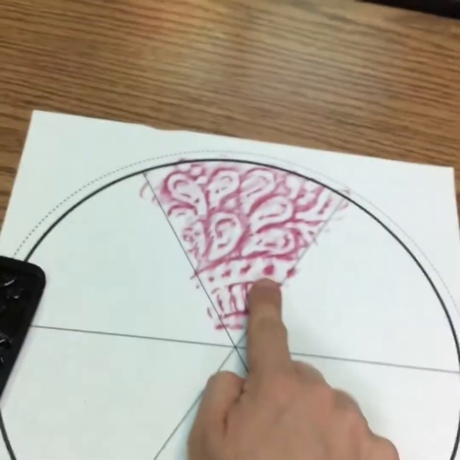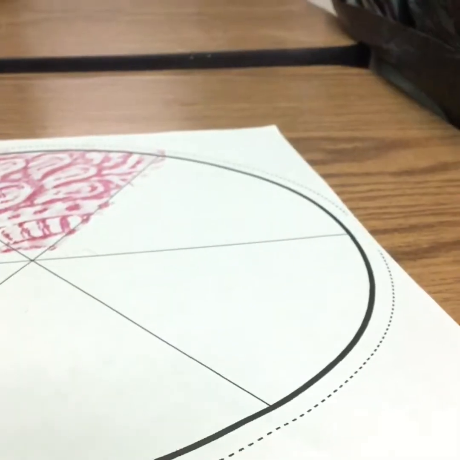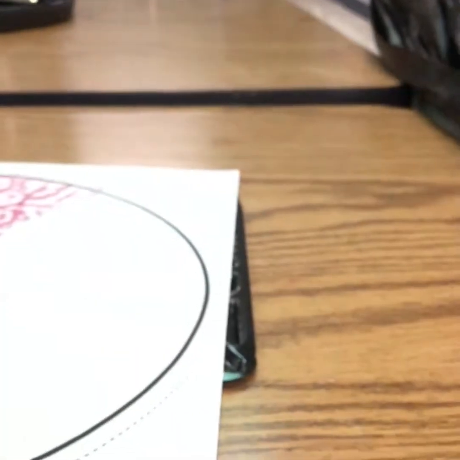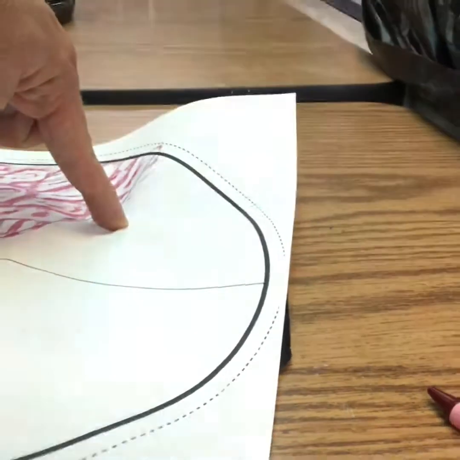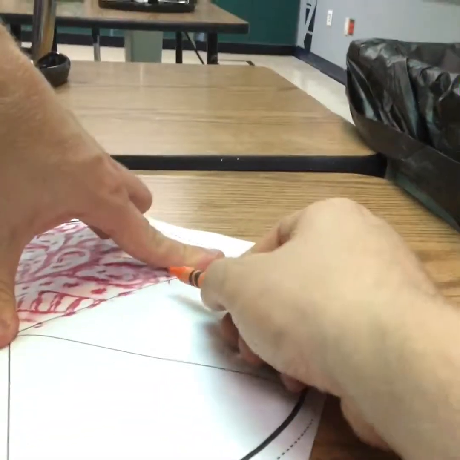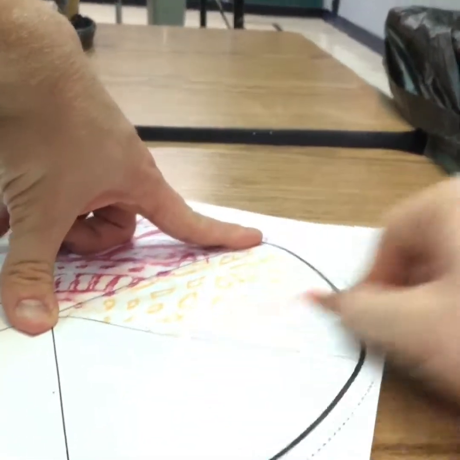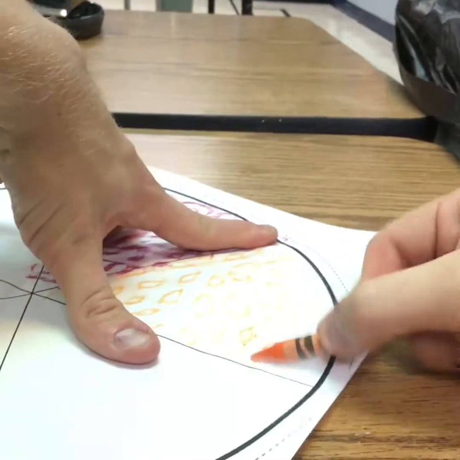So I have red, and then I'm going to move on to what color? What color do you think? Hope you said orange. I'm going to move on to orange. So what I'm going to do now is put the rubbing plate I want to use underneath. Hold it with one, hope you said finger, or two if you really want to. And then I'm going to add some pressure, and then give it some color, baby, color.